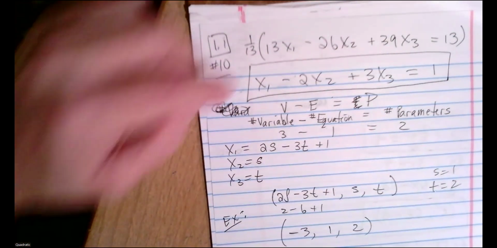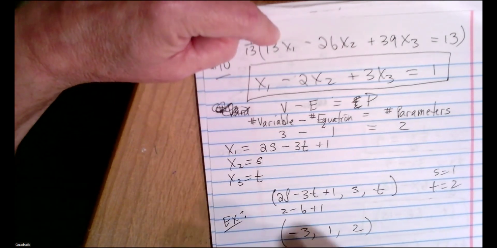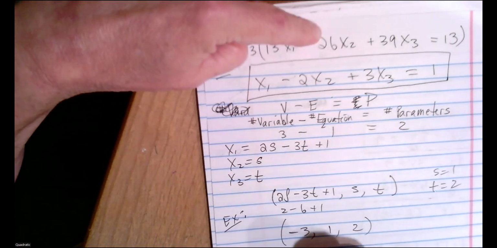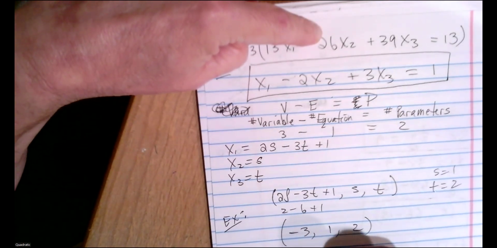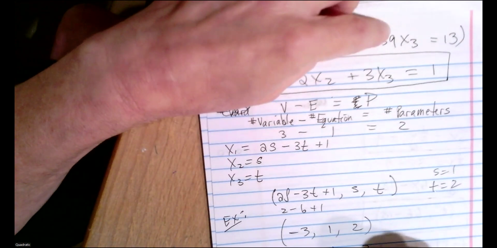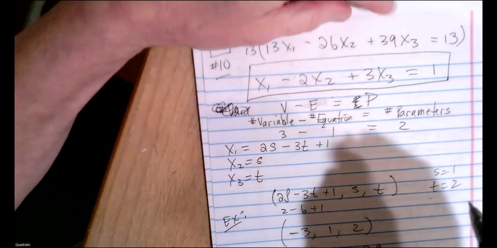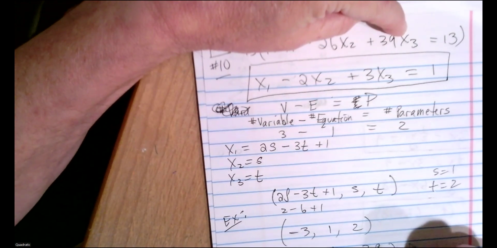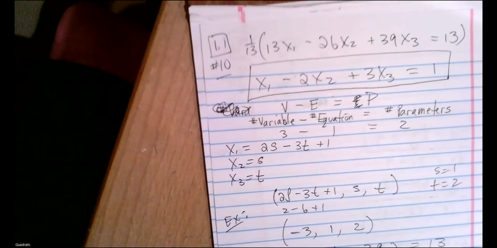Let's plug that into the original equation: 13 times negative 3 minus 26 times 1 plus 39 times 2 should equal 13. So this is negative 39 minus 26 plus 39 plus 39.